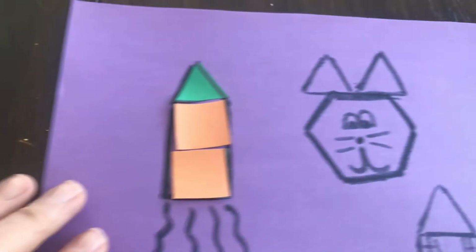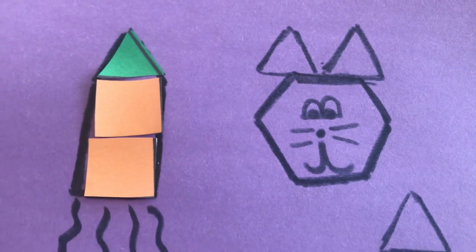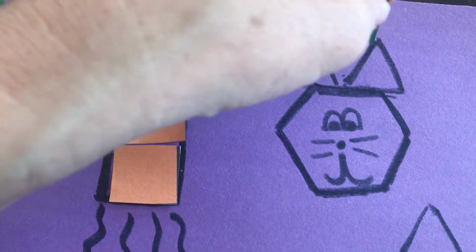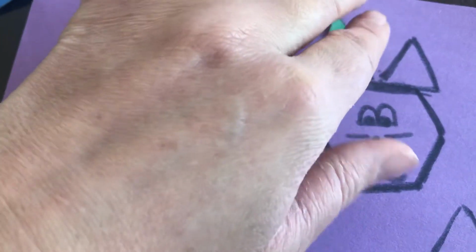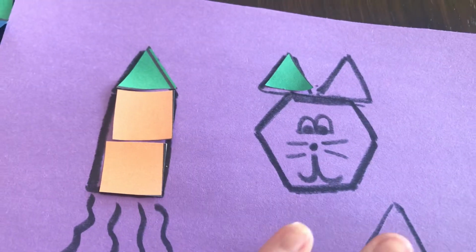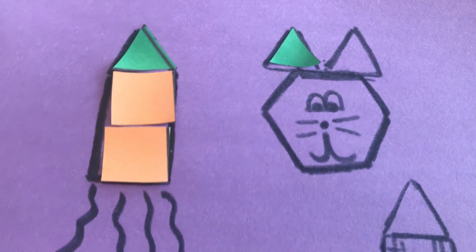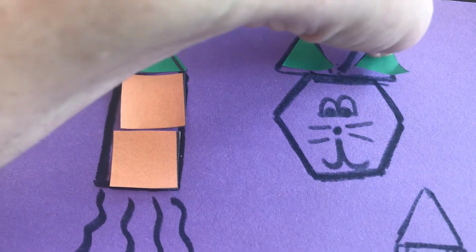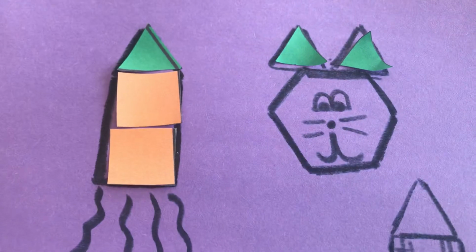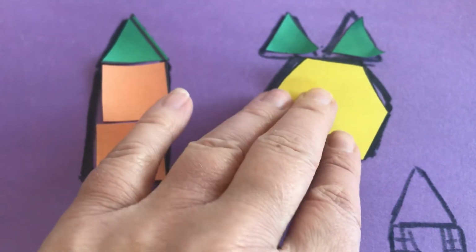Okay, awesome job. I tried to make a little bunny over here, so let's see if you already know what shape I made his ears into. Yep, good, the triangle. What shape is missing then, guys? If I give you the one shape, what other shapes are missing? I know right away that the other ear is a triangle. And I also could say, yeah, the hexagon could be its face, okay?